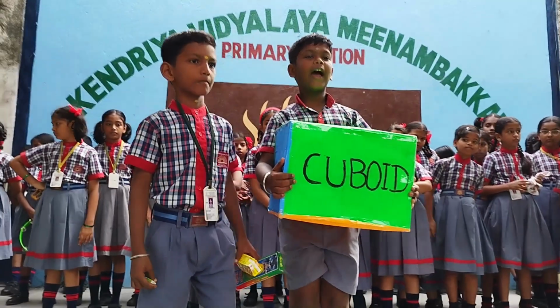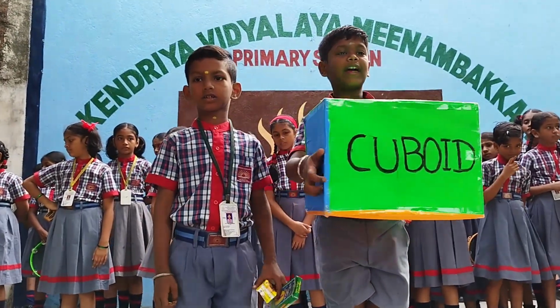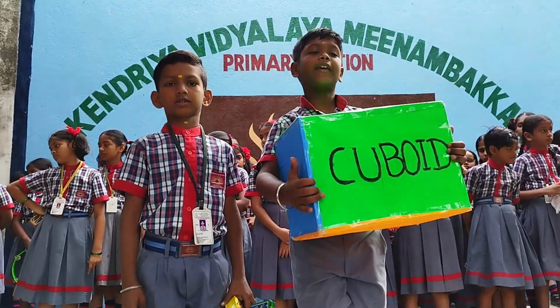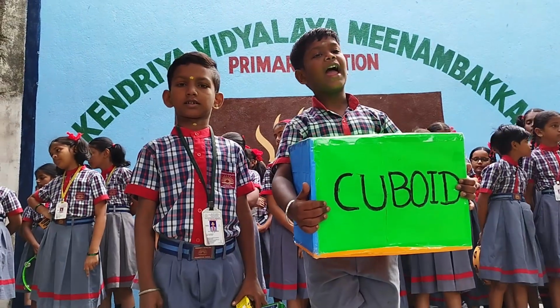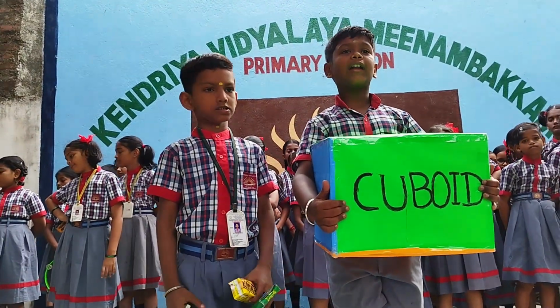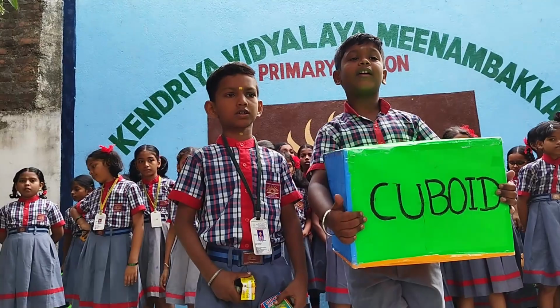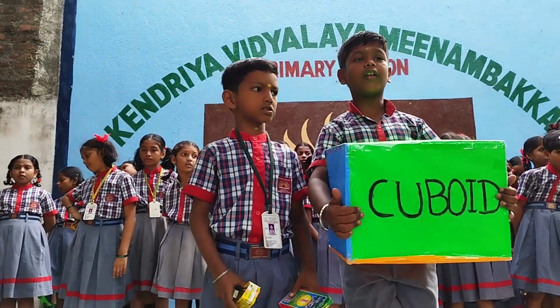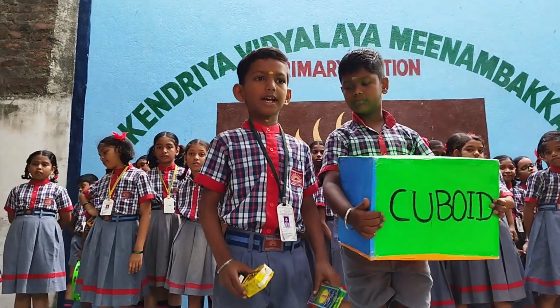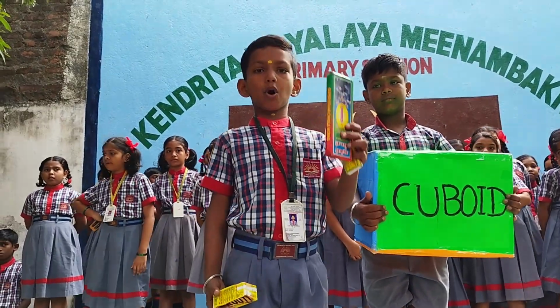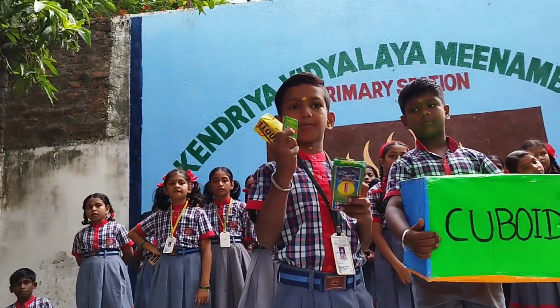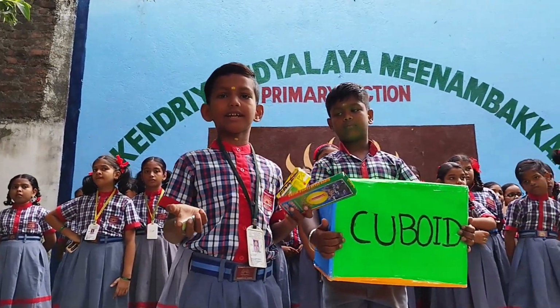Hello friends, I am a cuboid. Cuboid is a three-dimensional shape. It has 6 faces, 12 edges and 8 corners. Its faces are rectangular in shape. Examples: candle box, juice packet, match box, eraser, etc.